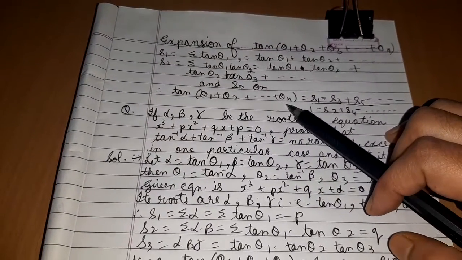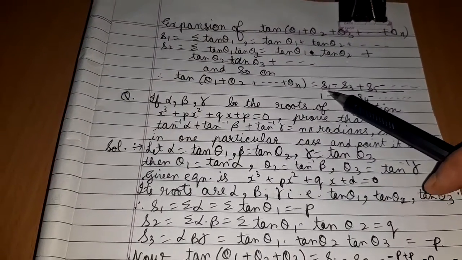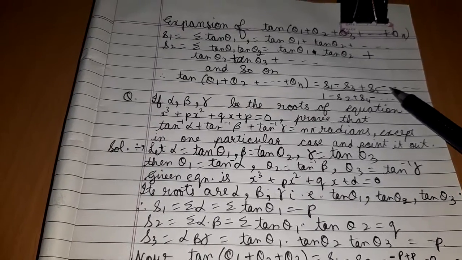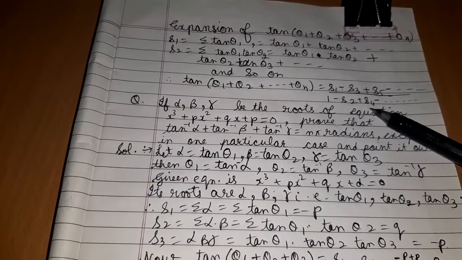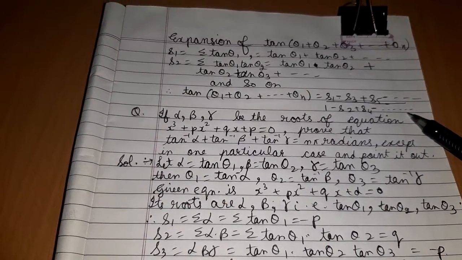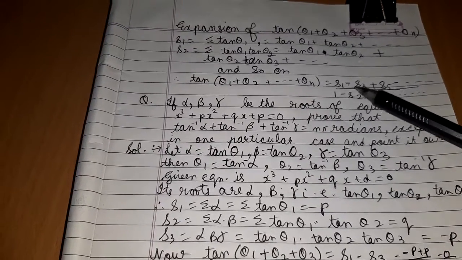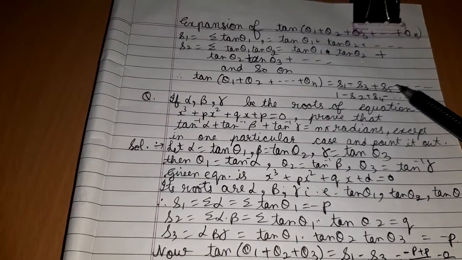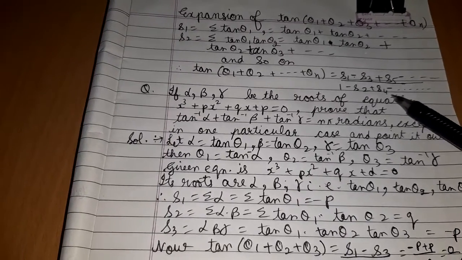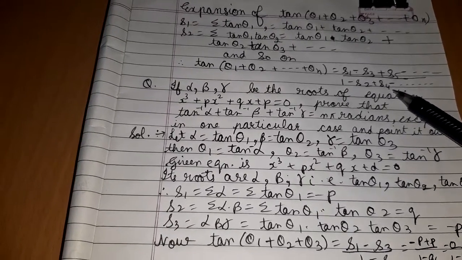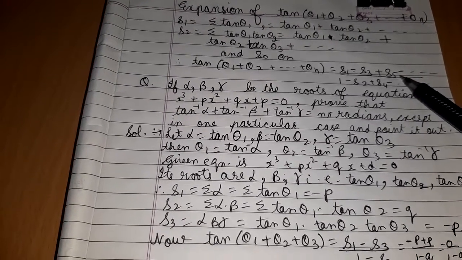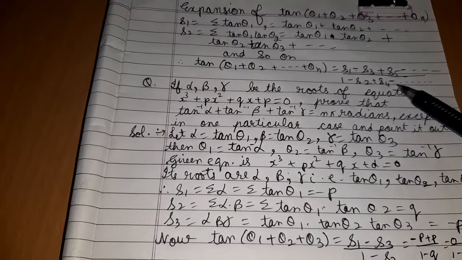So we have the formula for tan of theta 1 plus theta 2 plus so on to theta n equals S1 minus S3 plus S5 minus so on, divided by 1 minus S2 plus S4 minus so on. Kindly note first thing, there are alternating signs in the numerator as well as in the denominator. And kindly note second thing, that we have to take odd terms in the numerator and even terms in the denominator.